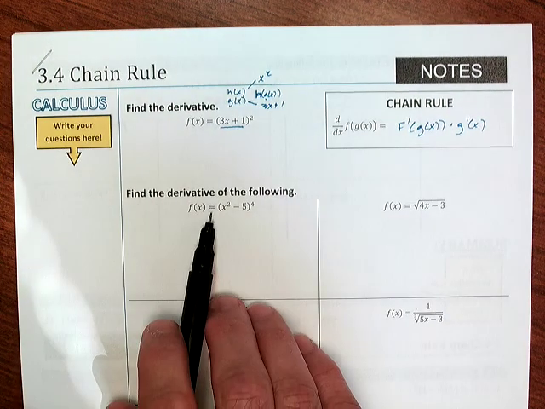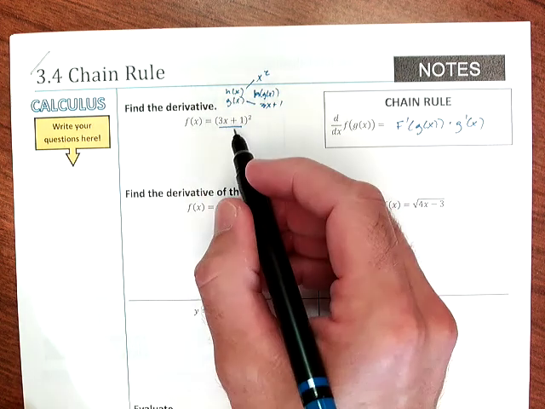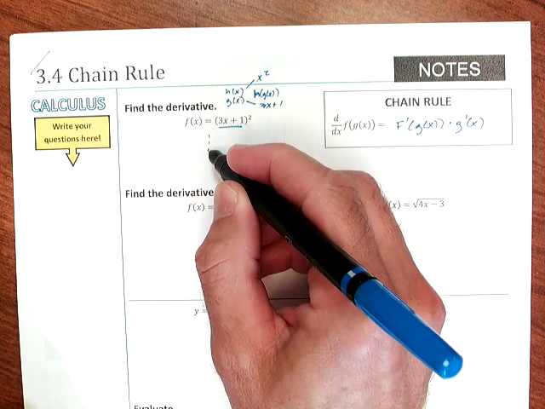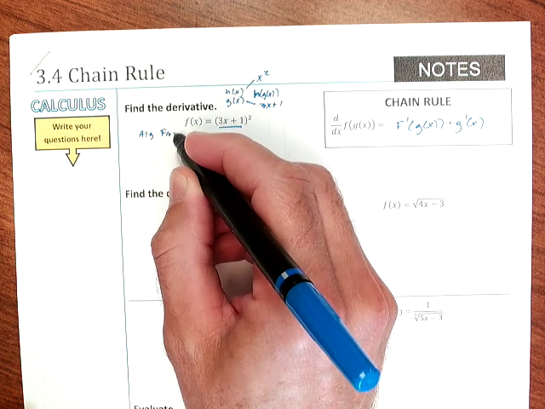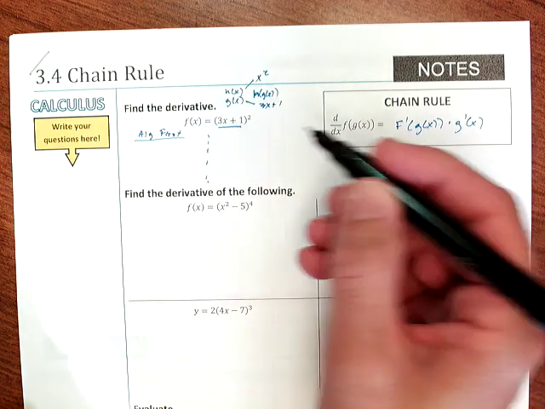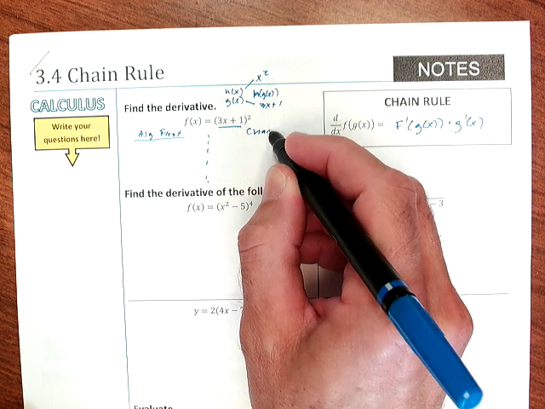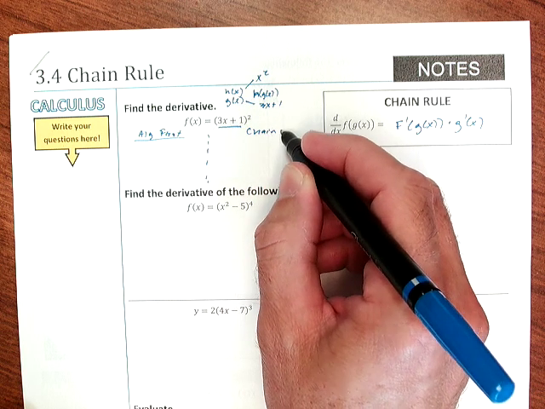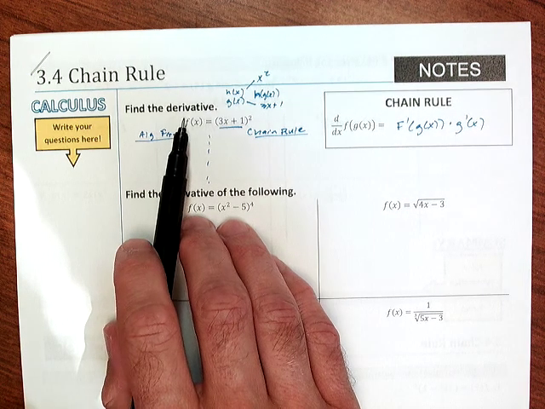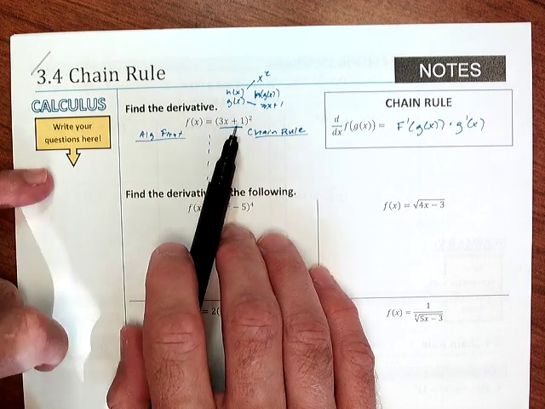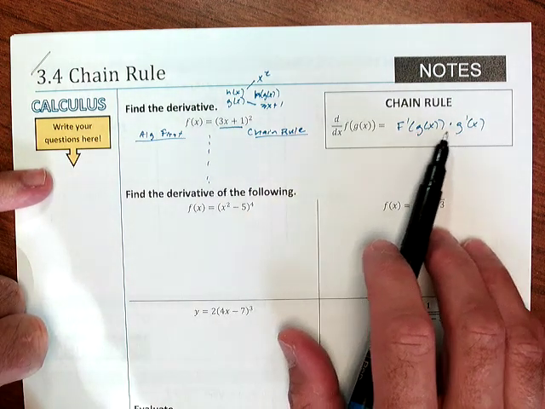For this first one, I'm going to do two options here. One is algebra first, simplify, and then take the derivative with the power rule, versus the chain rule. It's kind of like with the product and quotient rules. You're welcome to try some simplifying and not use the chain rule, if that's a possibility, or you can just use the chain rule. I'm going to try it right now using this little rule.